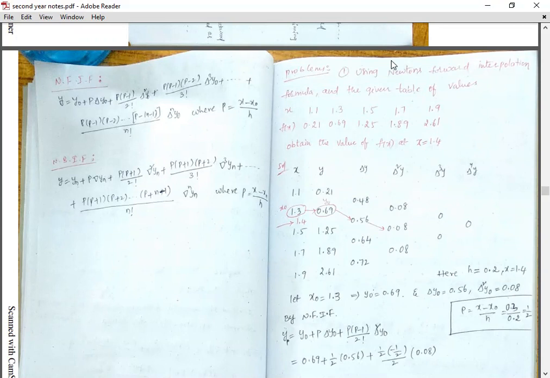In this lecture, I am going to show some problems using the formulas, Newton's forward and backward interpolation formulas. In the previous lecture, I have shown how to derive Newton's forward formula. Let us take that formula here.